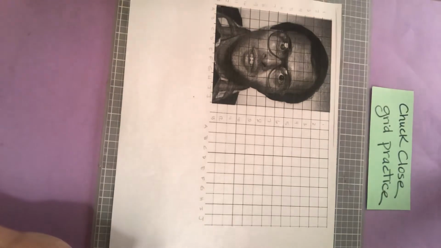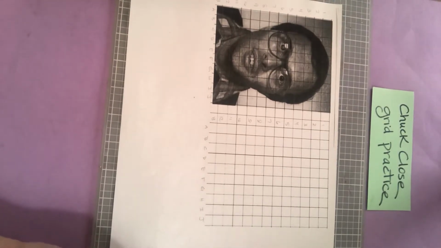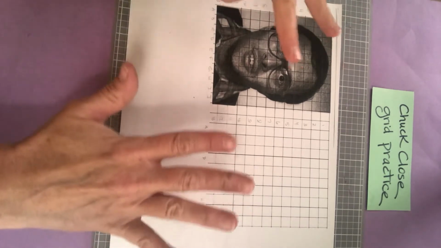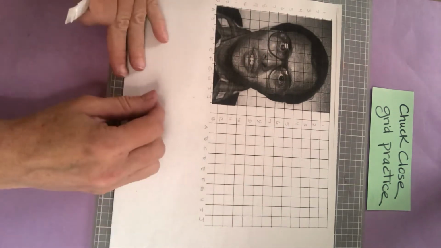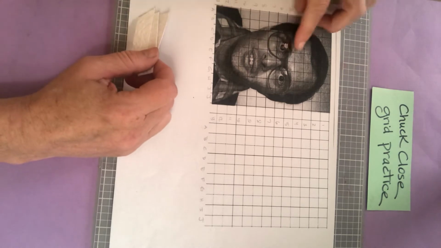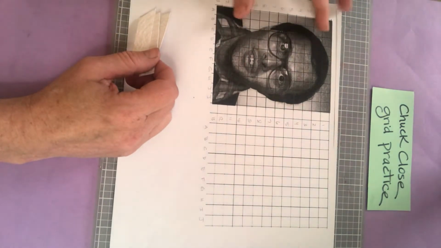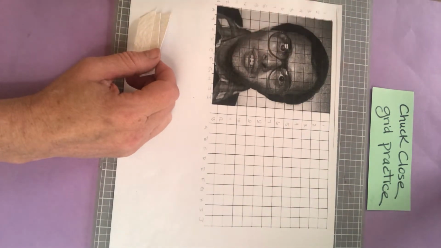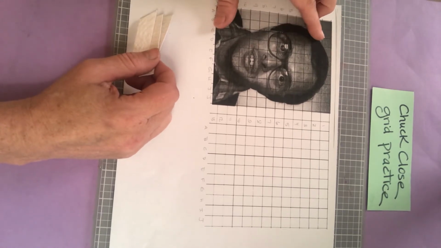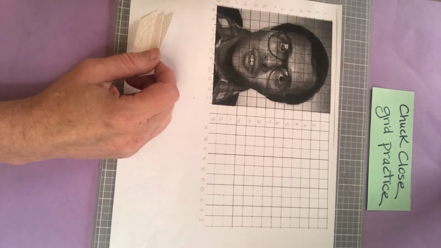We are starting a new project about Chuck Close. Chuck Close is an American painter who is still alive, and he is an artist that uses a grid system to help make his artwork larger. You can see that what you have on your assignment sheet is a portrait of one of his paintings titled Mark. Now in real life, this painting is 9 foot high and 7 feet wide.